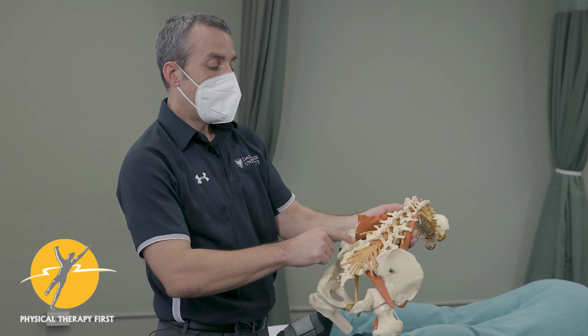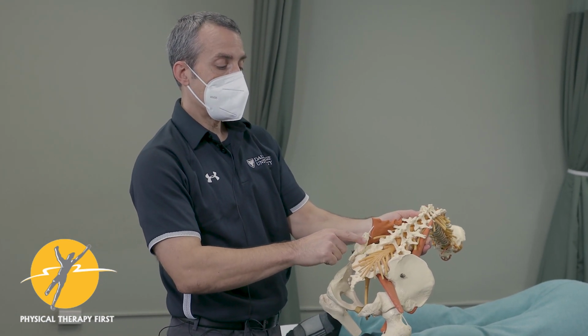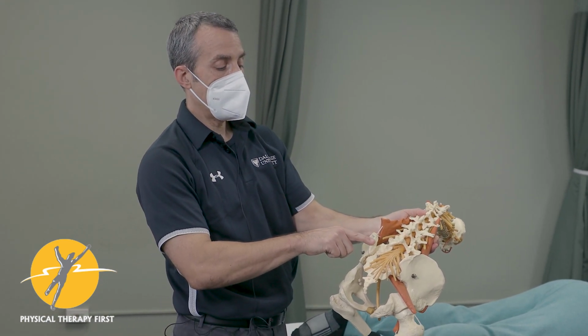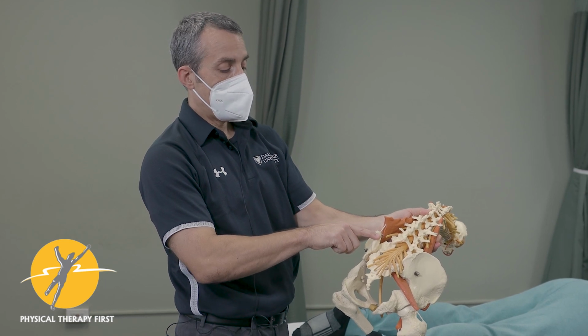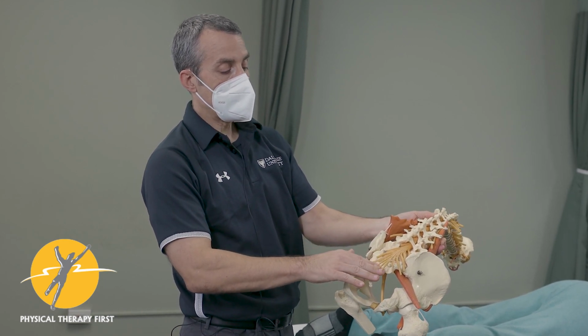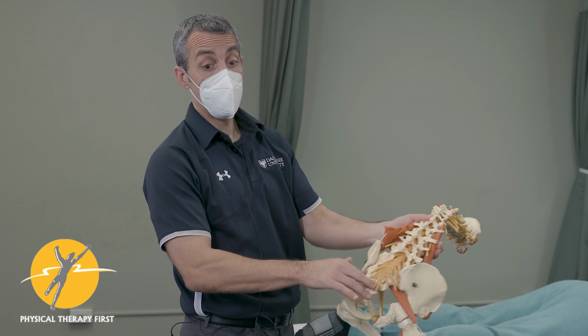There is one test that's outside of the cluster. There's a long dorsal ligament that comes down from the PSIS onto the sacrum that tightens with counternutation.